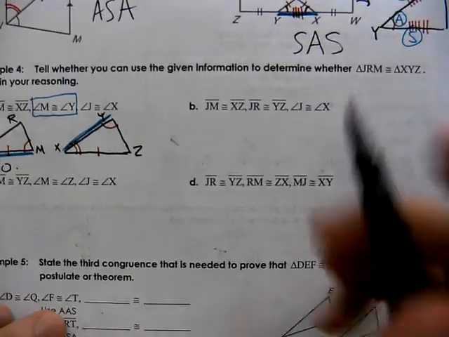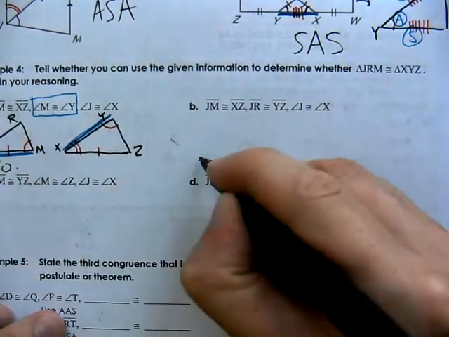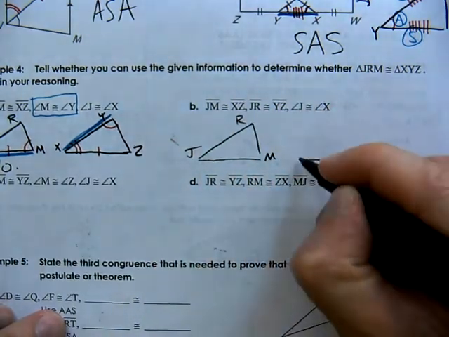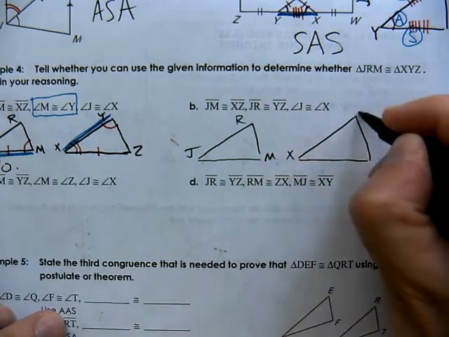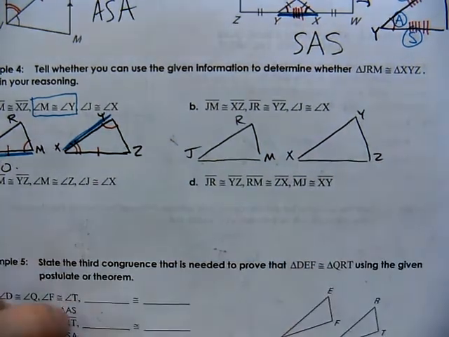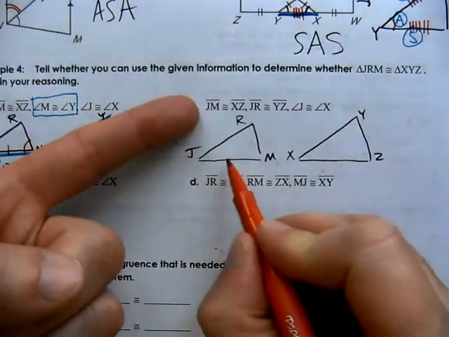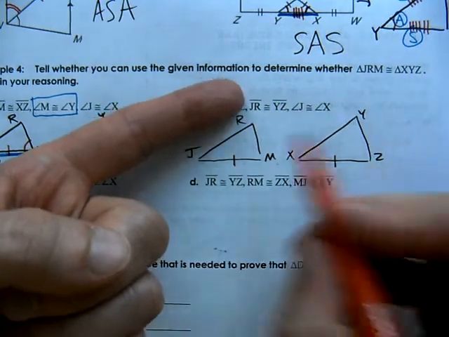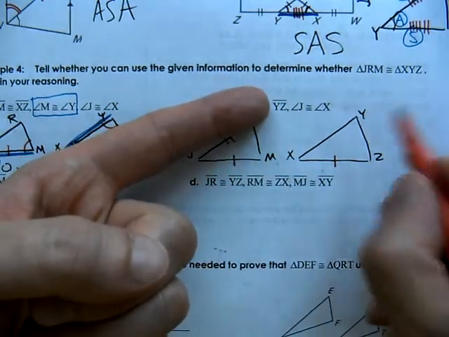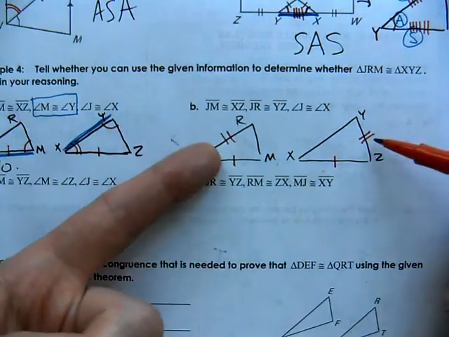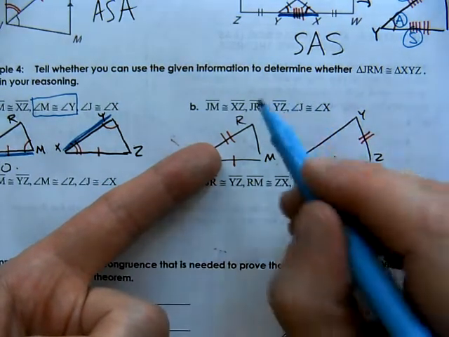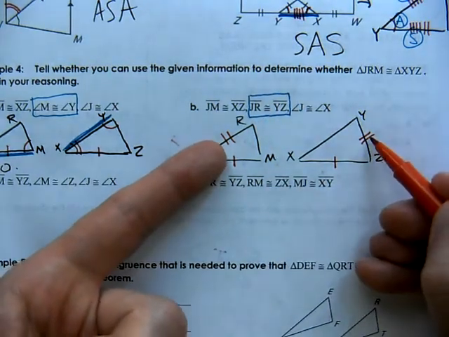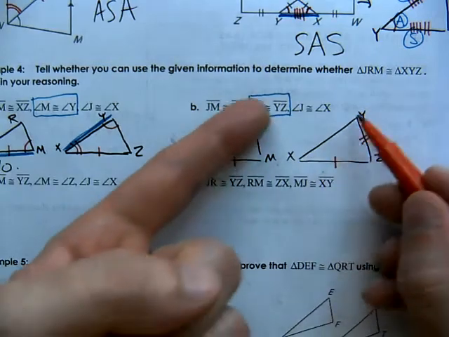Part B. Again, draw yourselves those triangles. Triangle JRM, triangle XYZ, and then let's mark up the parts. We are told JM is congruent with XZ. We are told segment JR is congruent with segment YZ. Right there. That's the problem. Do you see how these are told to be congruent, but these are not corresponding parts. It should have been JR with XY.